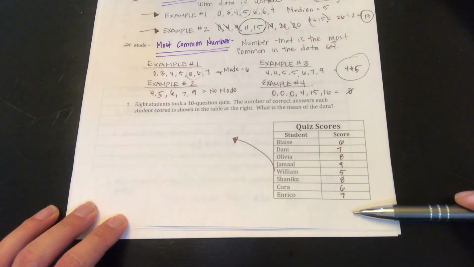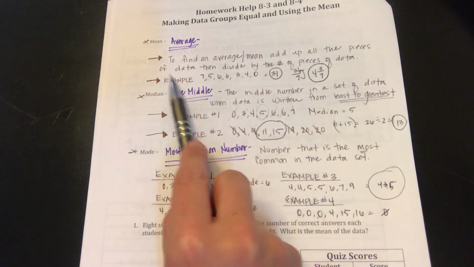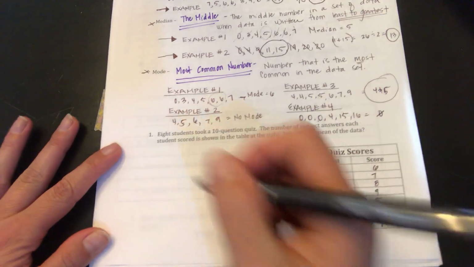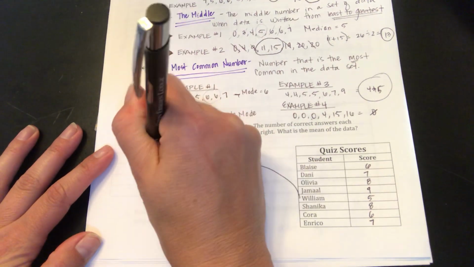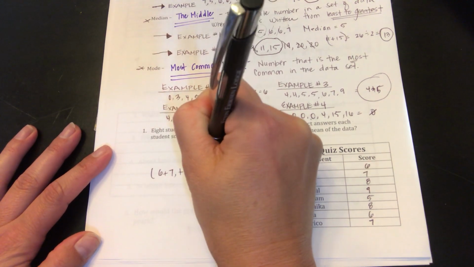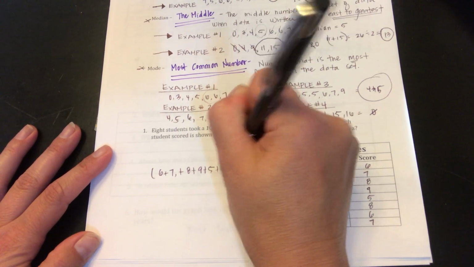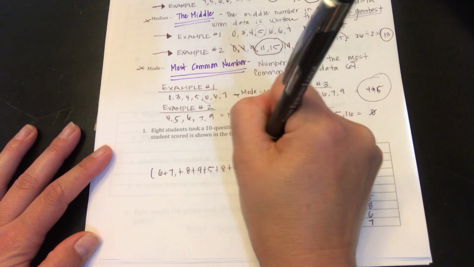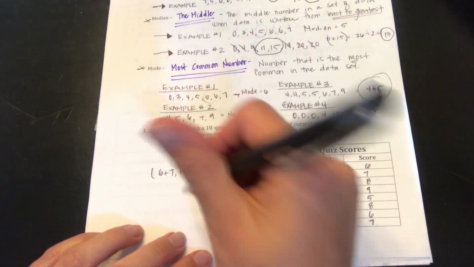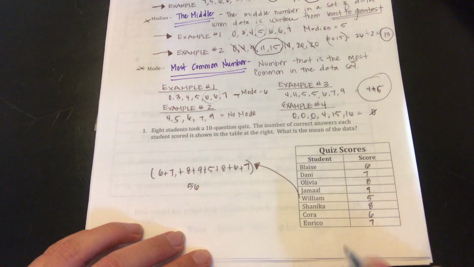Well, I've got my data here, okay? But I'm going to look back up here to my definition, and the mean is the average. So you add them all up, and then you divide by the number of pieces of data. So I'm essentially going to, go ahead and write this down, add 6 plus 7 plus 8 plus 9 plus 5 plus 8 plus 6 plus 7, okay? And to save everyone a little bit of effort on adding those, I'm just going to tell you that it's 56, okay? So I have 56.